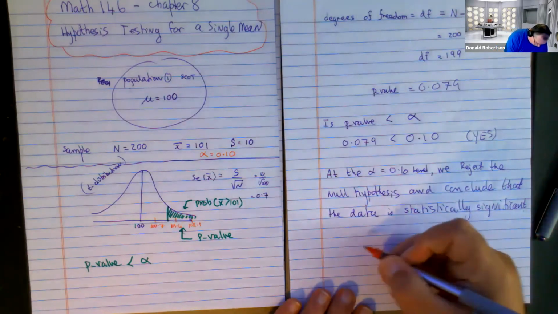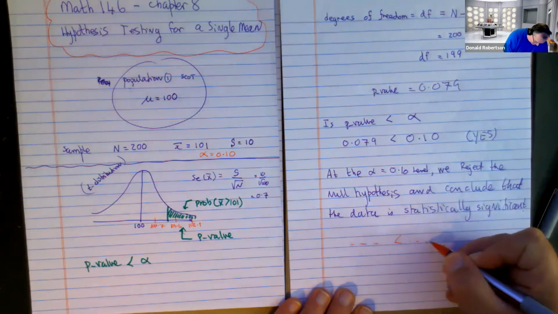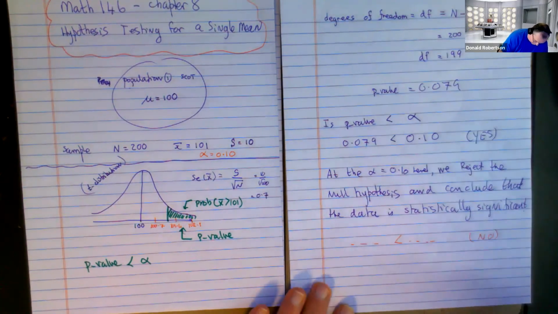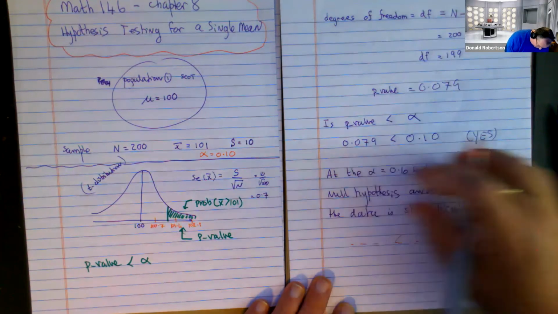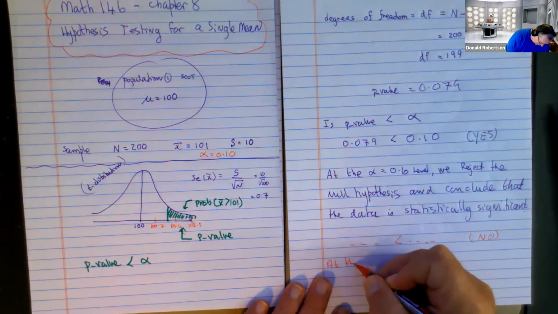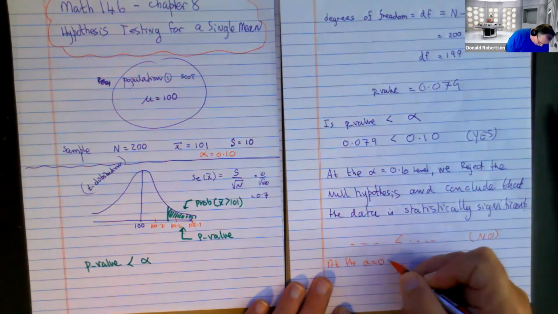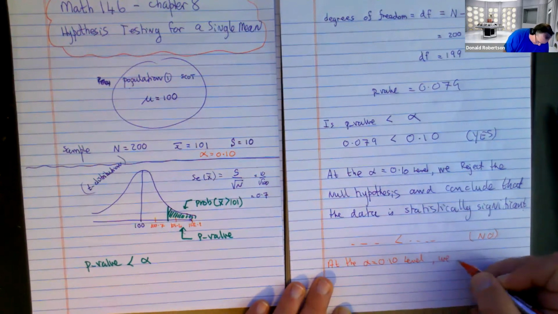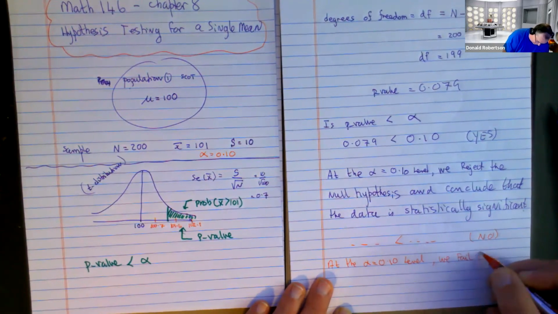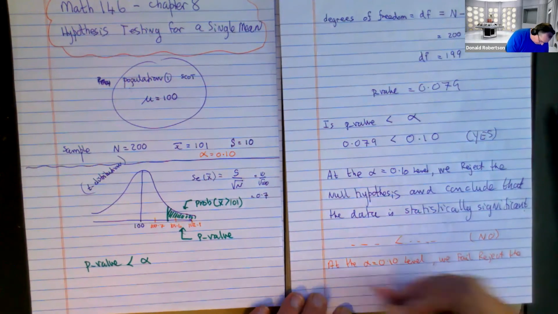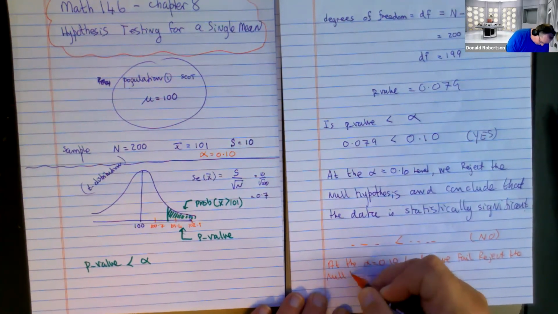If, however, you do the same test, but the answer is no, your sentence will look very similar, but with differences as well. At the alpha equals 0.10 level, we fail to reject the null hypothesis.